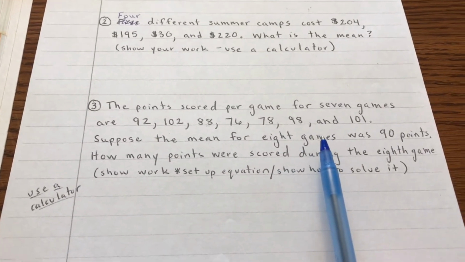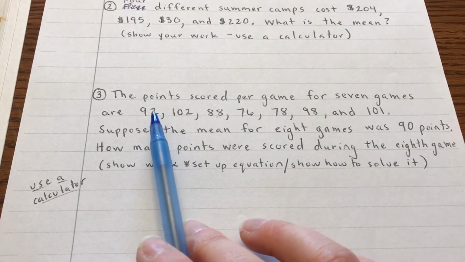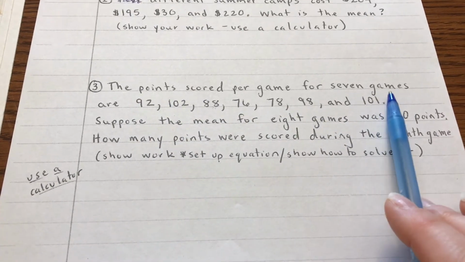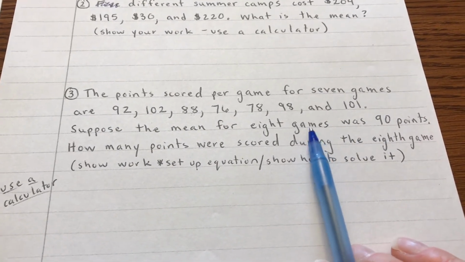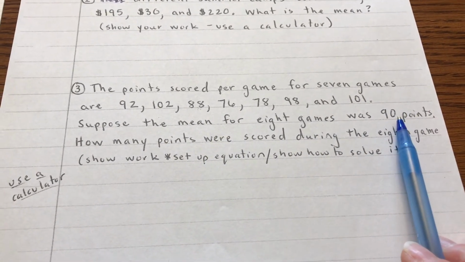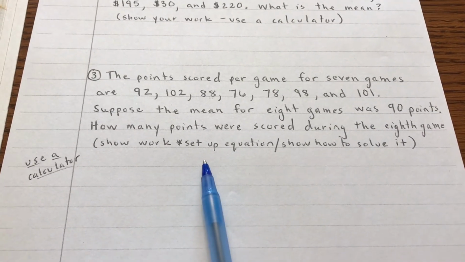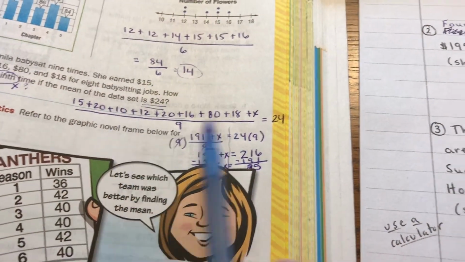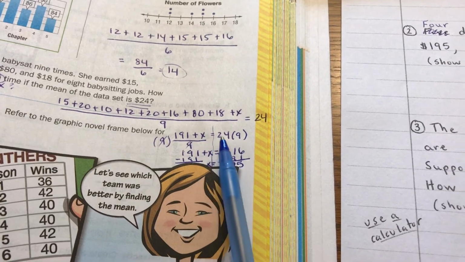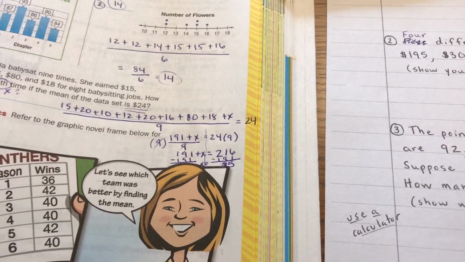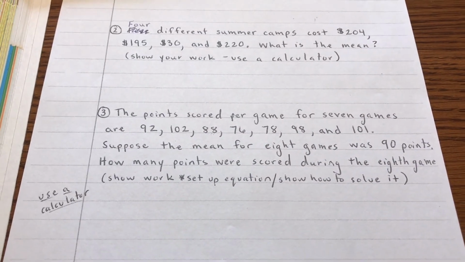And then the points scored per game for 7 games. Let me make sure I got this one right. 1, 2, 3, 4, 5, 6, 7. There are the points scored. But what if there were 8 games and the mean was 90? How many points would have been scored during the 8th game? So I want you to show your work by setting up the equation and showing how to solve it, just like we did here. Set up the equation, simplify it, and then show how to multiply and then subtract from each side to solve for x. Okay, use your book as you need.